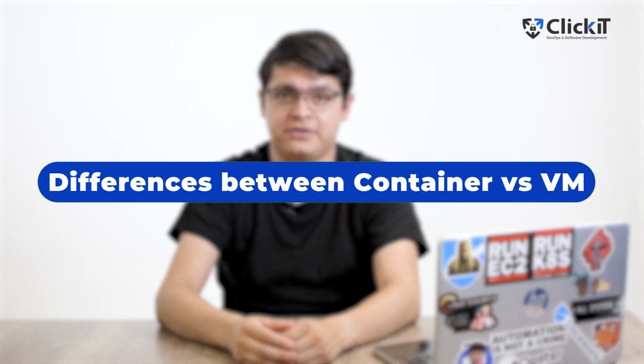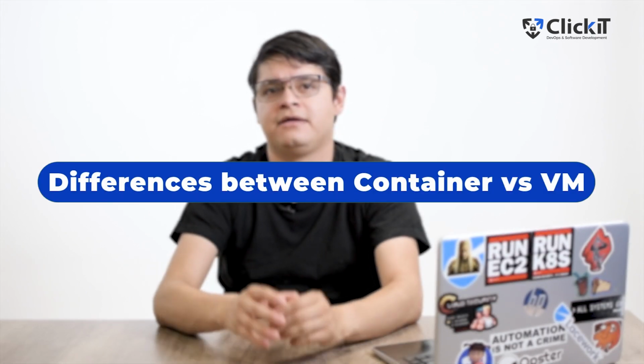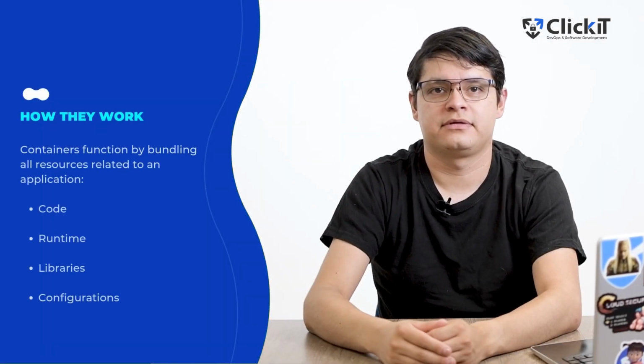Differences between container versus VM. Now, let's get into the differences between container versus VM. I know they basically sound the same, but they have some very significant differences that make them favorable in different circumstances. Let's see how they compare in various aspects. How they work.